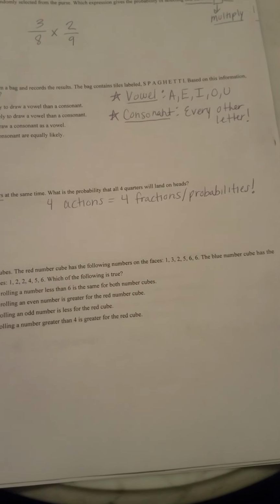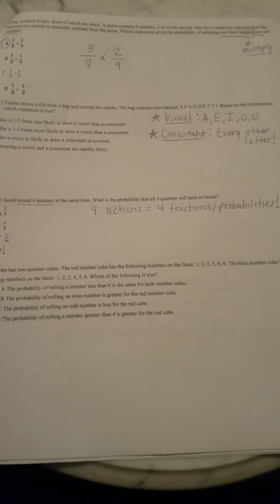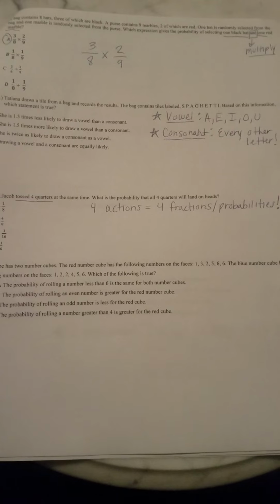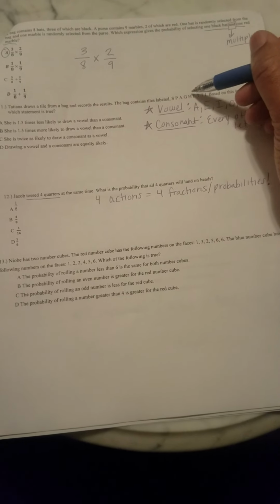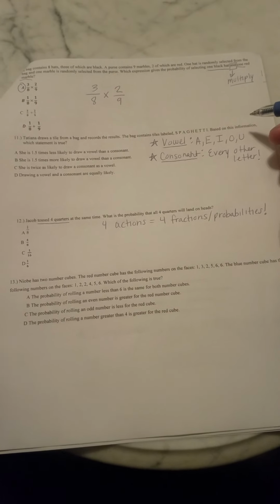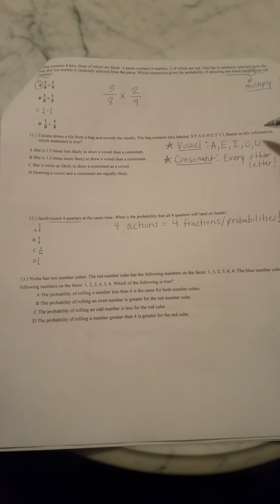Okay. All right, number 11 says that Tatiana draws a towel from a bag and records the results. The bag contains towels labeled SPAGHETTI. Based on this information, which statement is true?